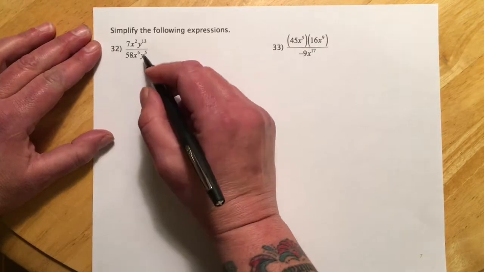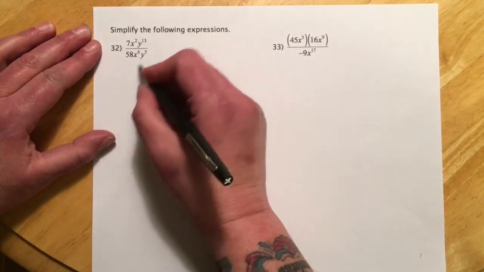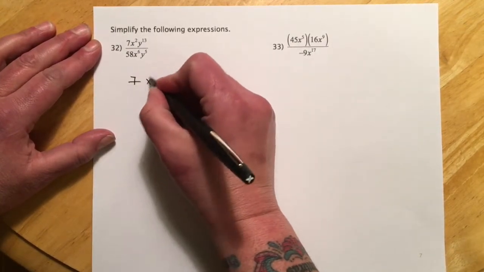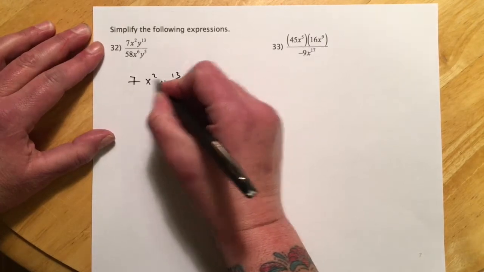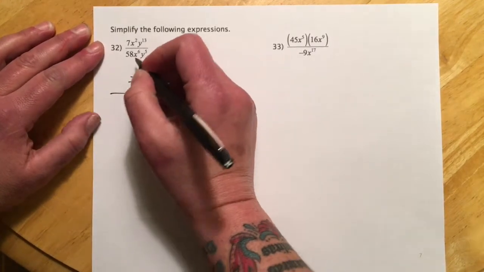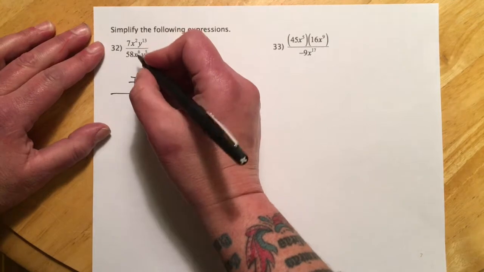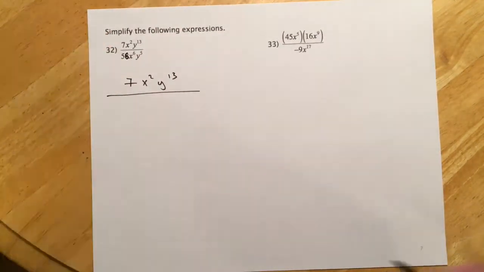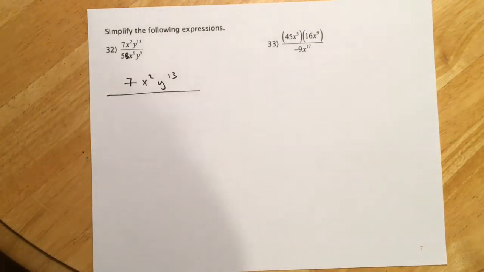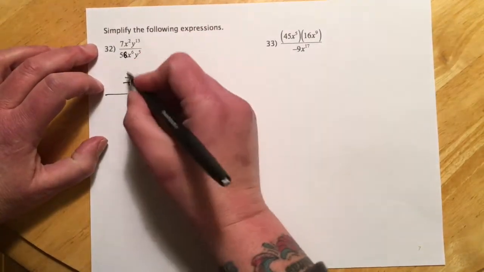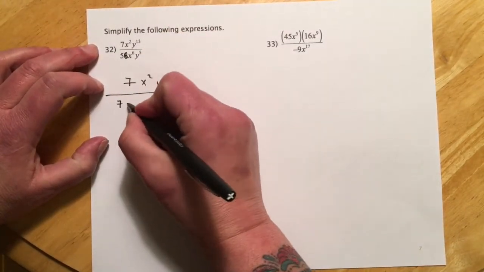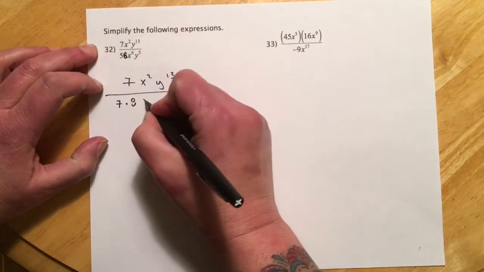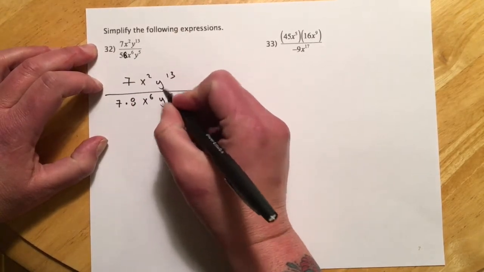So this first one, what I would do, rewrite this down here, x squared, y to the 13, 58. Gosh, that should totally be 56. I'm going to have to correct that in the notes. So that should be a 56 right there. The 7 doesn't go into 58. Okay, so now that's a 56, it's going to go 7 times 8, and then x to the 6, y to the 5.